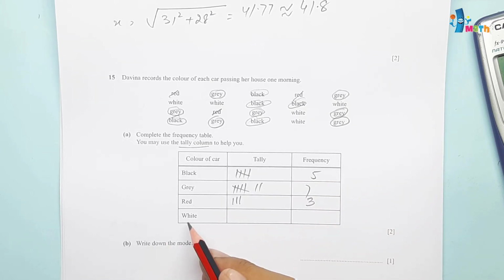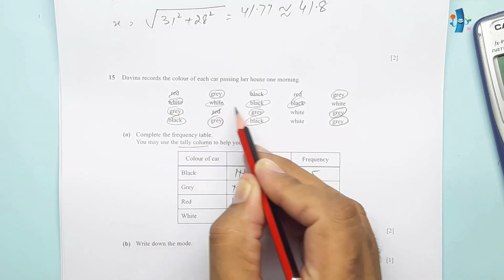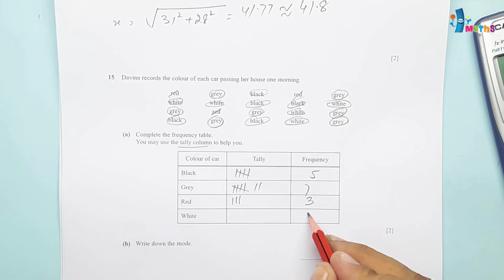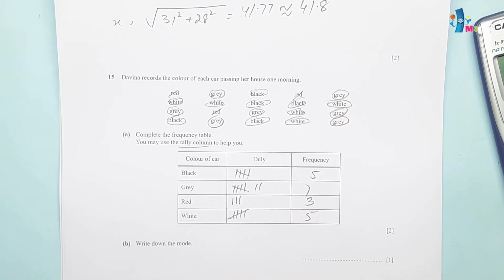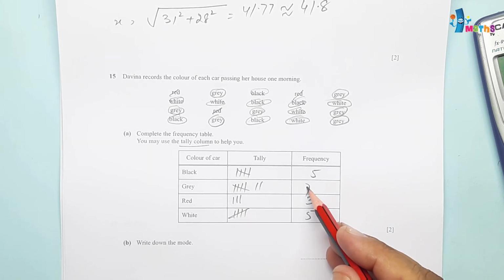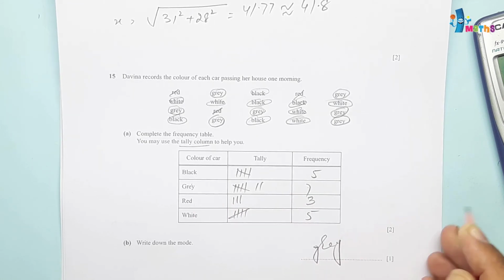Then white, we need to check white. So this one I'm just counting 1, 2, 3, 4 and 5. So this will be 5, and in this shape 1, 2, 3, 4 and 5 you can show like this. Write the mode. Mode is the most occurring, which is this 7, and the color for 7 is gray. So we can write here gray.